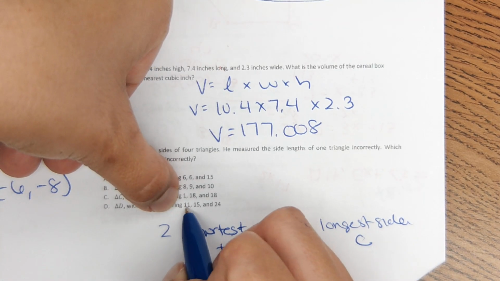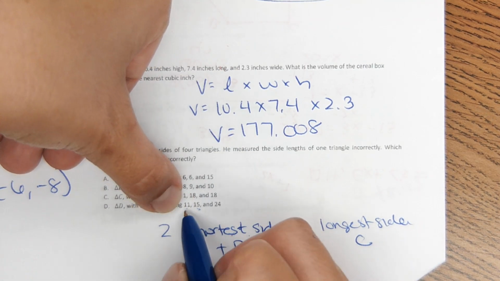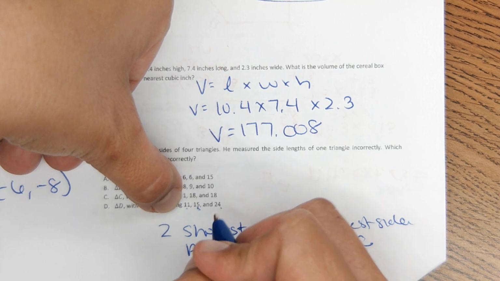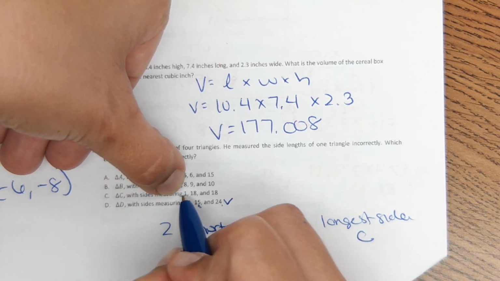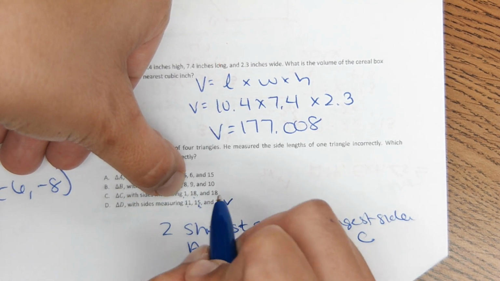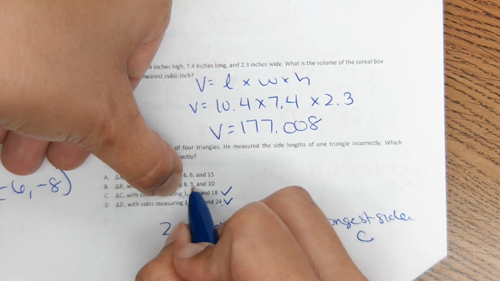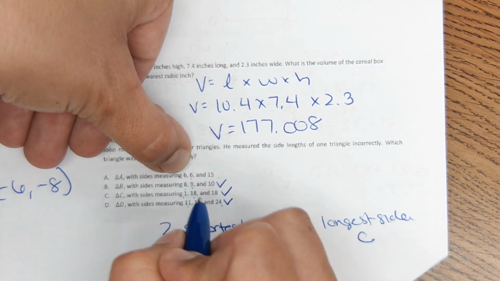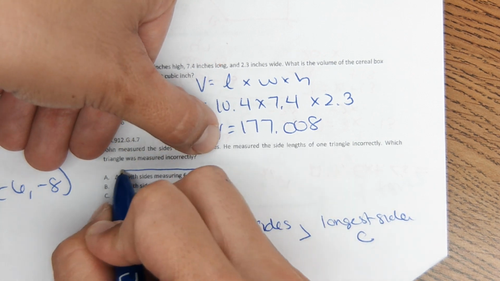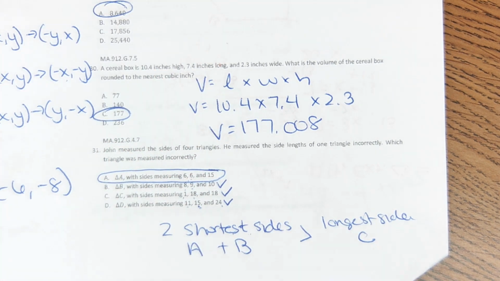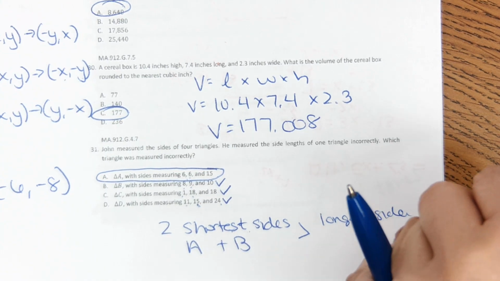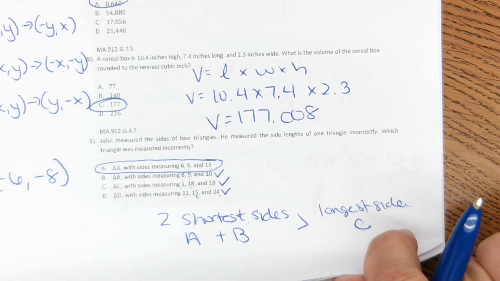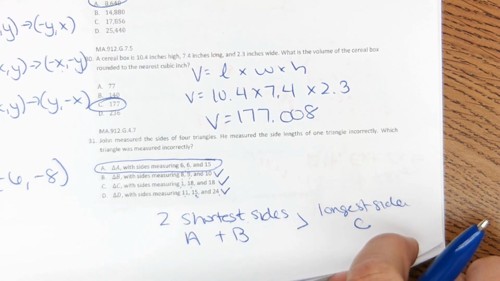So 11 plus 15, and yes, I'm going upside down. 11 plus 15 is bigger than 24, so that makes a triangle. 1 plus 18, 19, that's bigger than 18, that makes a triangle. 8 plus 9, 19 is bigger than 10. But 6 plus 6 is 12, and that's not bigger than 15, so these two sides wouldn't even reach. So this is the one that is not a triangle, that he measured incorrectly. And we're going to flip to number 32.